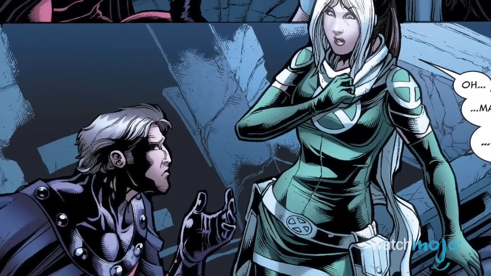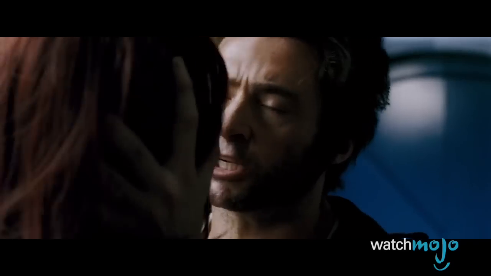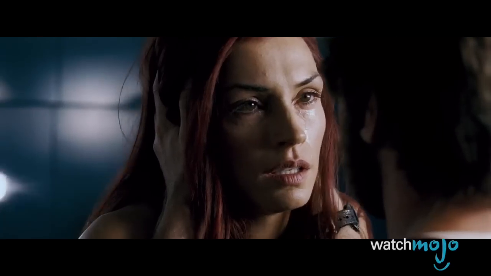For this list, we looked at the long history of the X-Men comic books and compared things like character backstories, plot structure, and all the other little details in between to see how they stack up next to their feature film adaptations.